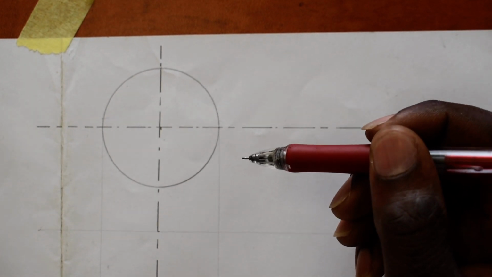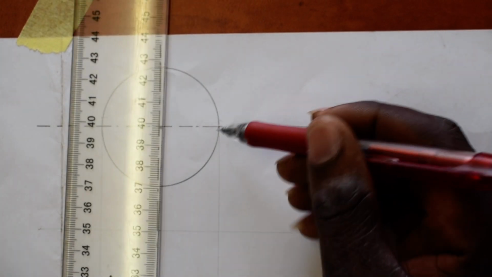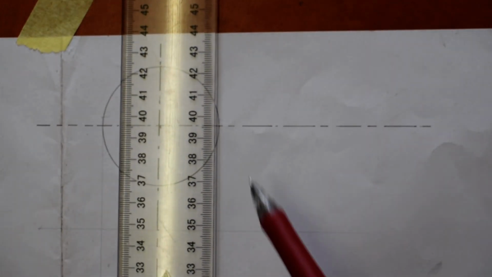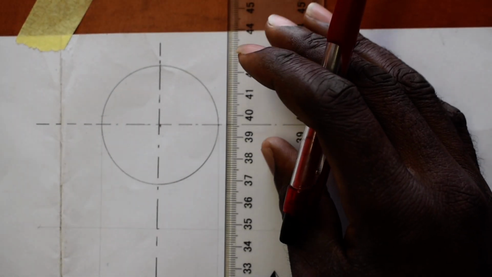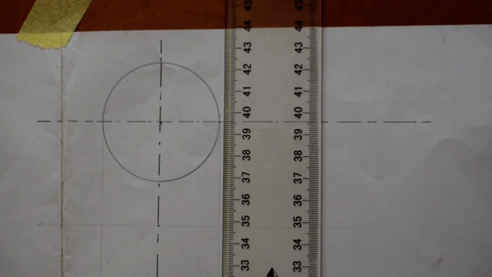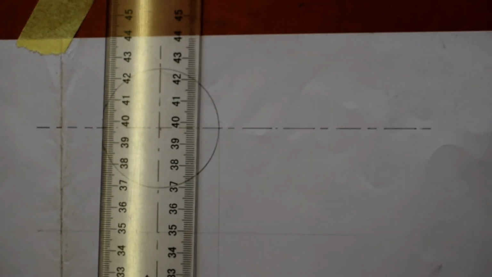Why am I trying to emphasize that? Because I've seen students, you tell them take this point, they will be just doing like this. You understand? Do you see that it's not accurate? Or you see them doing like this. You see? So it's not accurate like that.